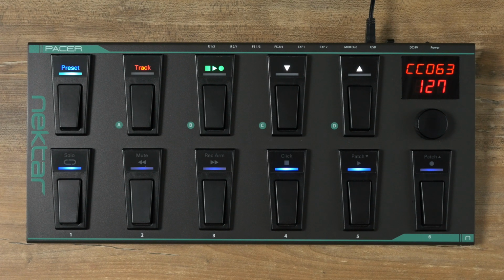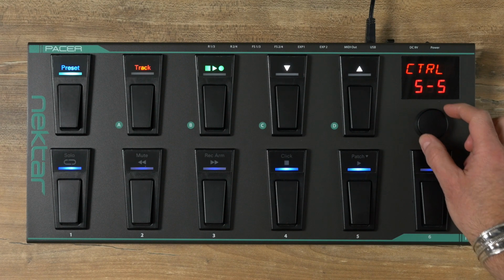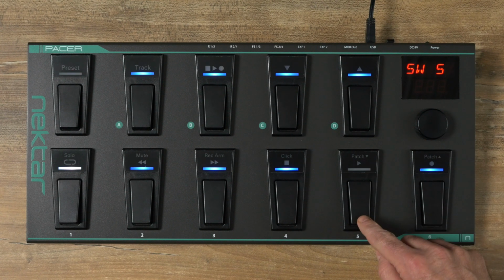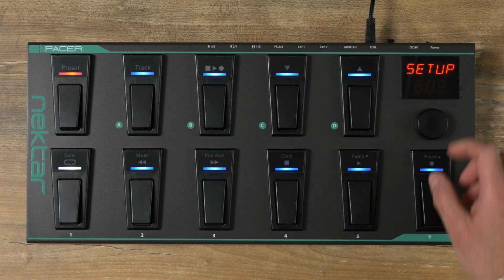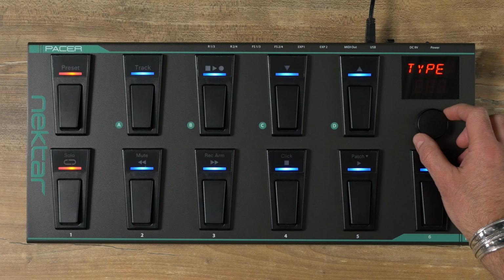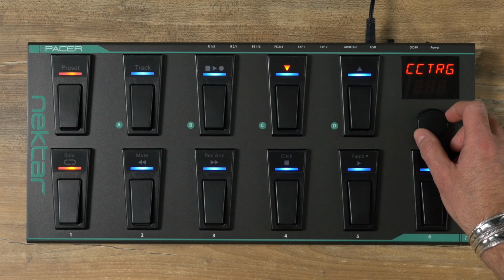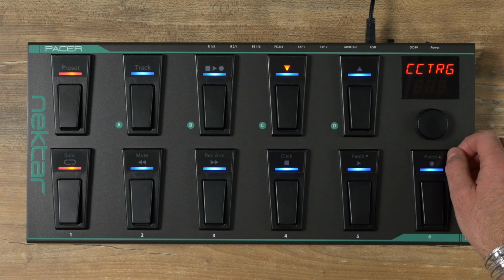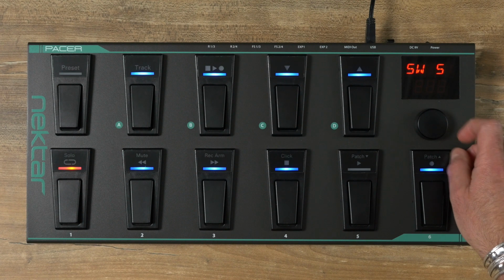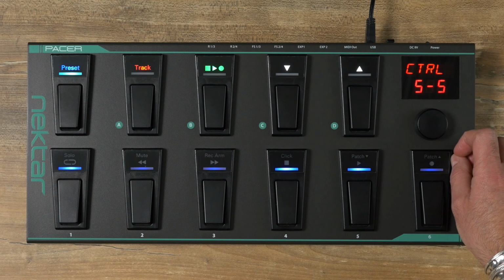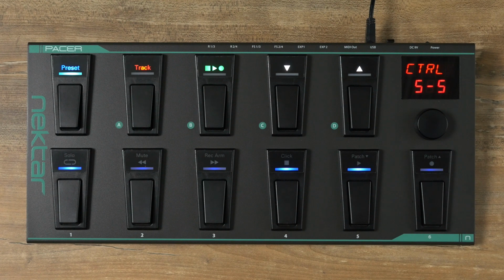Turn the data encoder until CTRL is shown in the display. Now press the data encoder and then switch 5, SW5, will appear briefly in the display. Turn the data encoder again until type is displayed and press the data encoder to enter the menu. Now turn it until CCTRG is shown and press to confirm. Next, turn the data encoder until back appears in the display. Press again to confirm. Done. Now the LED only lights up briefly while the switch is pressed.